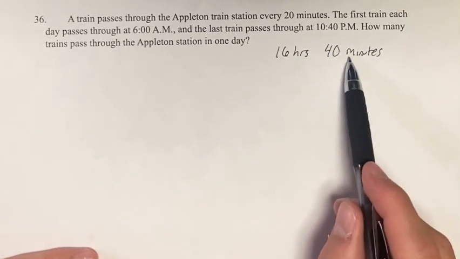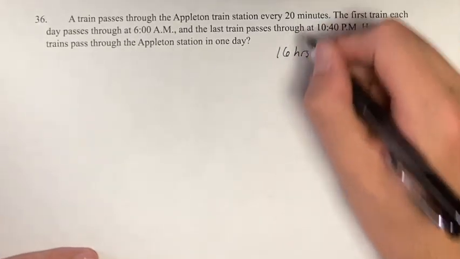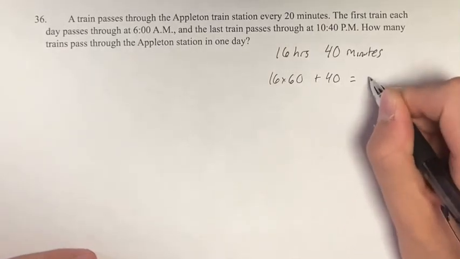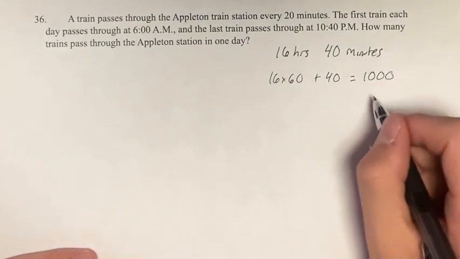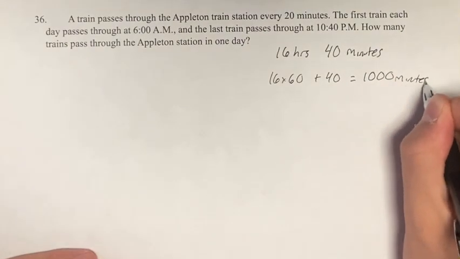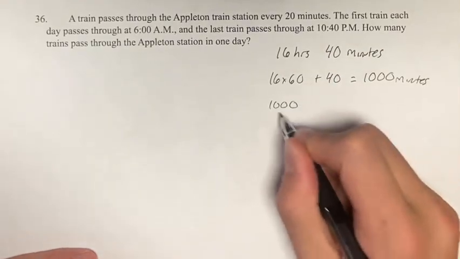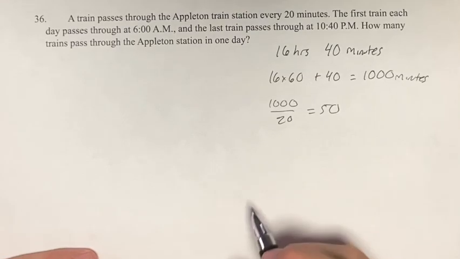Converting this to minutes is going to be 16 times 60 plus the extra 40, which is 1,000 minutes. And then with 1,000 minutes, a train is just coming through every 20. Therefore, the number of trains is 1,000 divided by 20, which is equal to 50. And that's almost the answer.